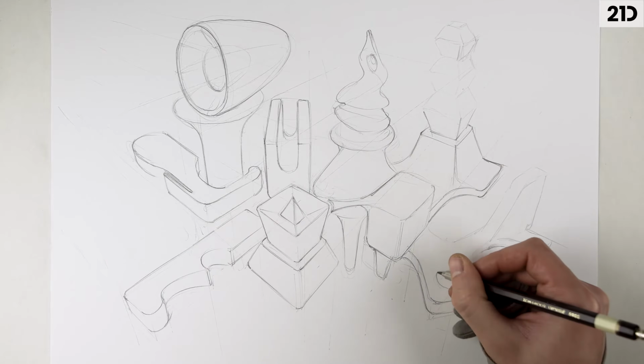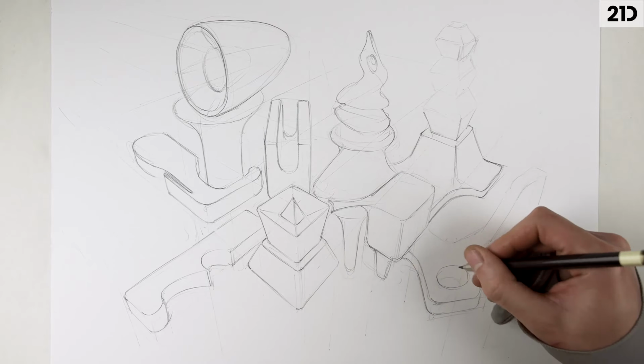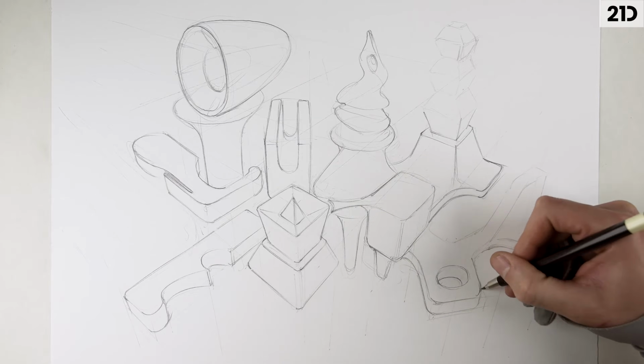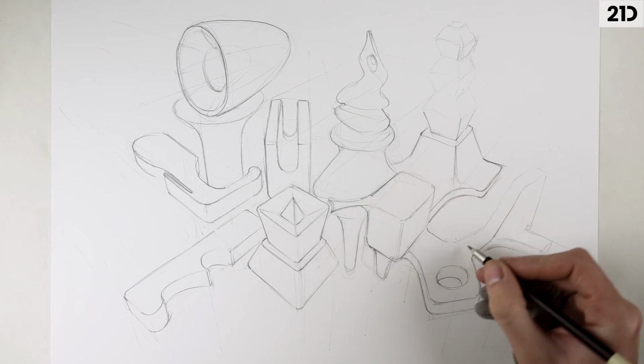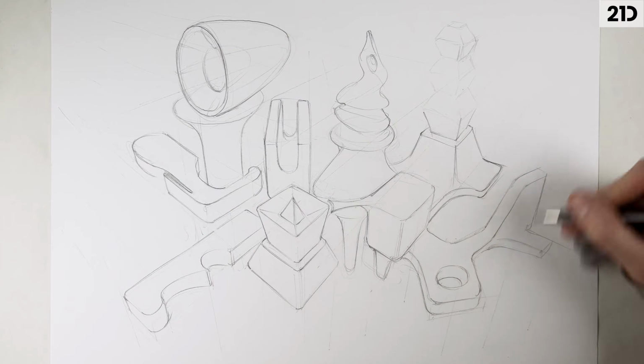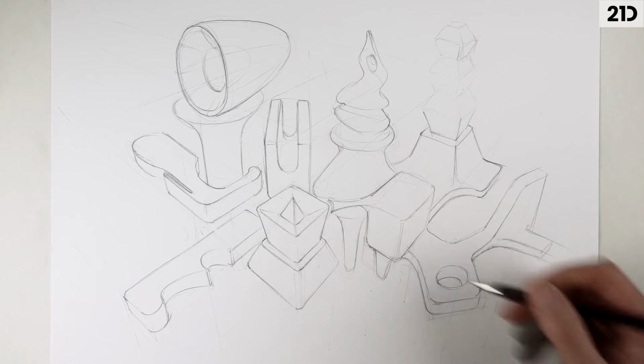But to balance things, you can also introduce 1 or 2 organic objects that are a little bit more freeing in terms of their plasticity. And it also balances the entire composition in an interesting manner.